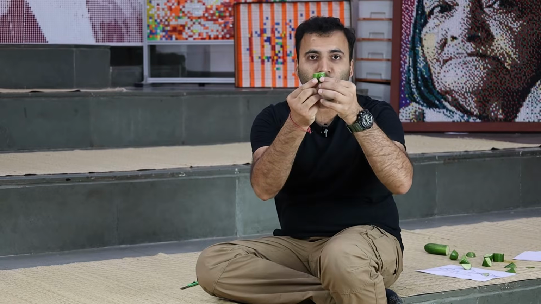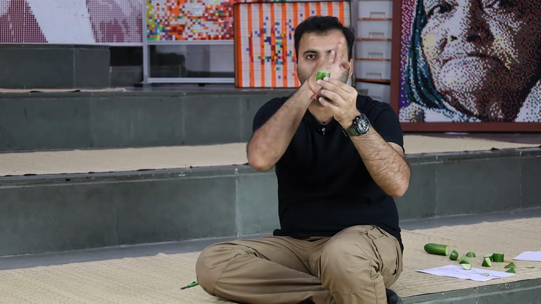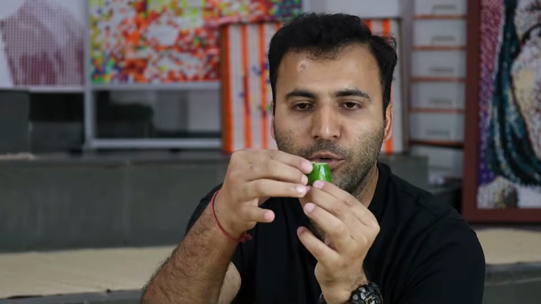If I take a piece of cucumber and make two slant cuts and remove the pieces like this, the remaining cucumber is a very interesting 3D shape. If you look at it from here, it's a circle. If you look at it from here, it's a triangle. And if you look at it from another direction, it's a square.